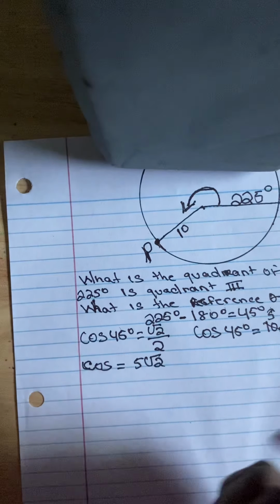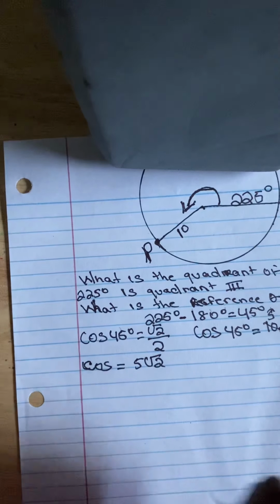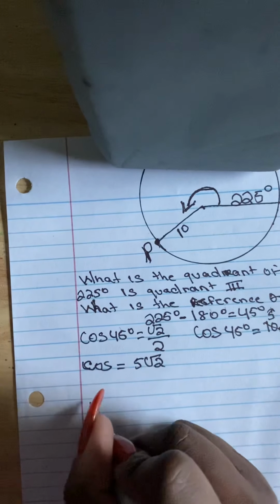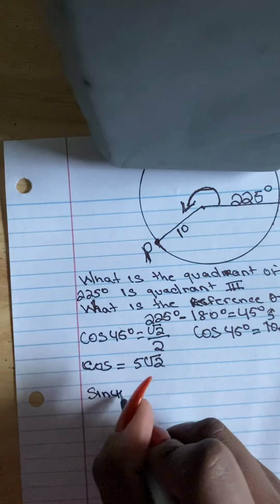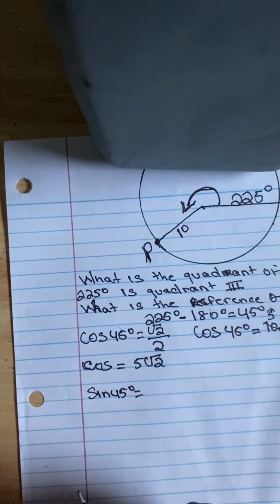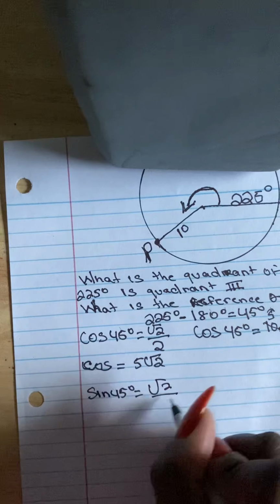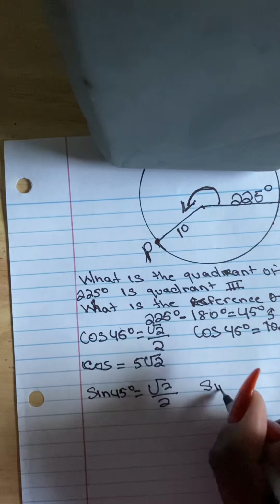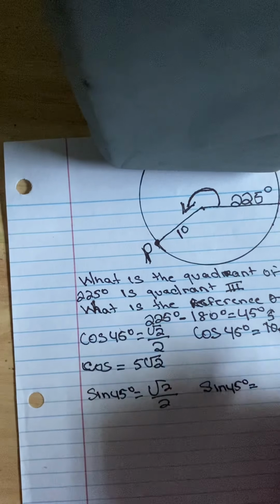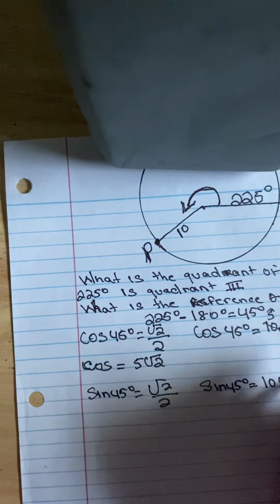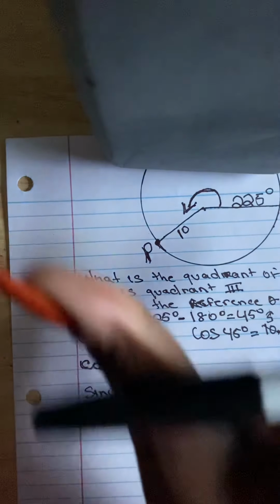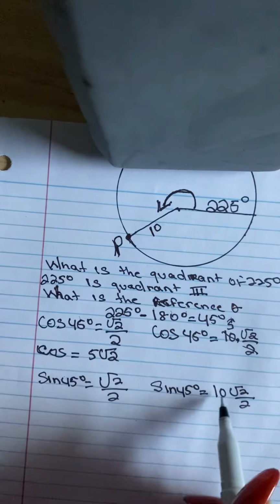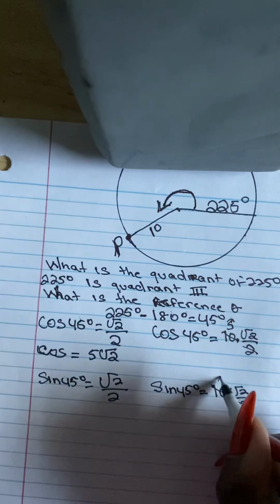The next one, we do the same thing. What is the sine of 45 degrees? It's still square root of 2 over 2. The sine of 45 degrees is going to be 10 times square root of 2 over 2, the same thing, which is 5 square root of 2 over 2.